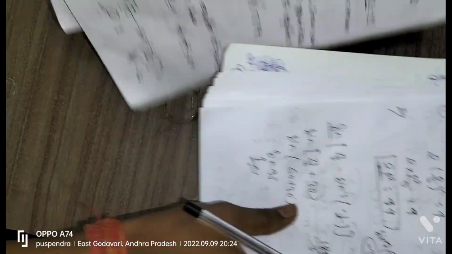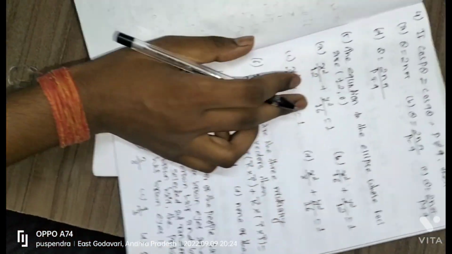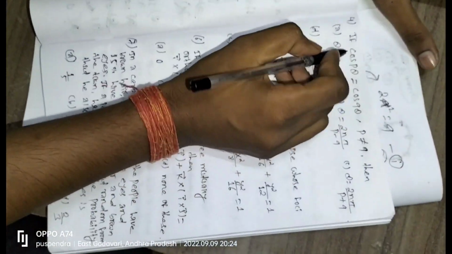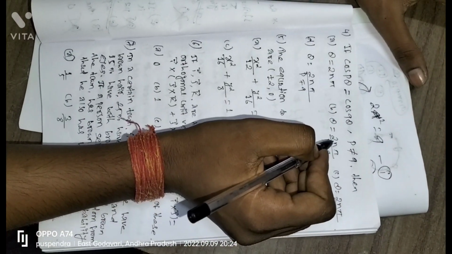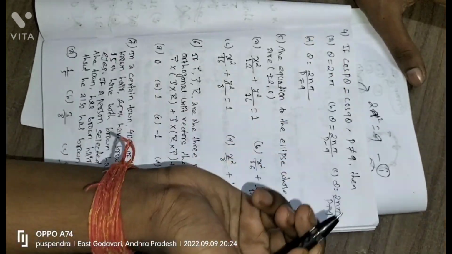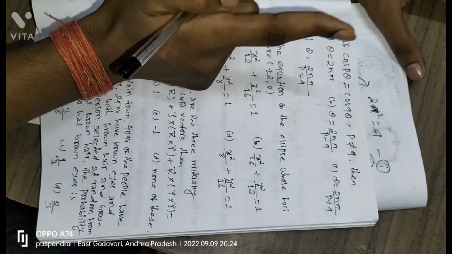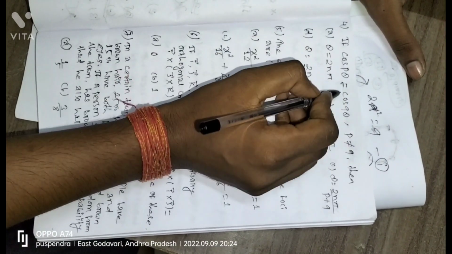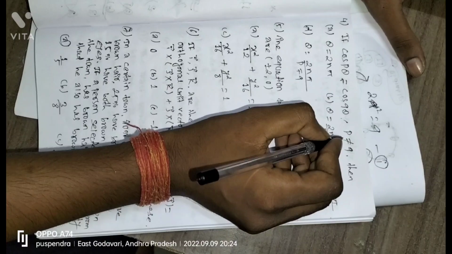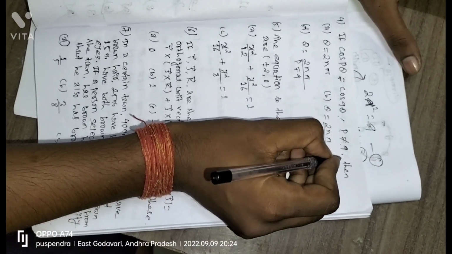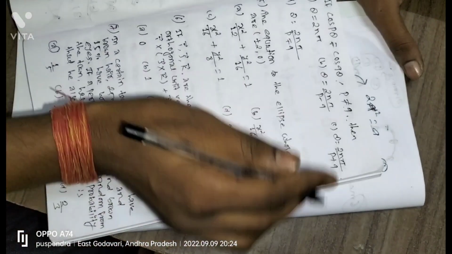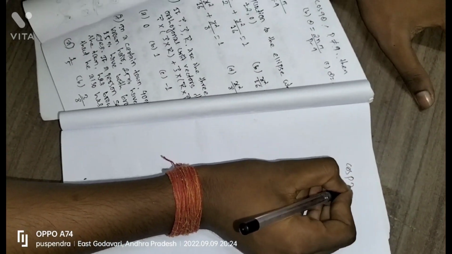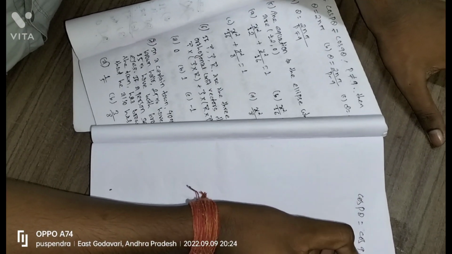Okay, let's go on. Question number 4. This is also of trigonometry only. You will be asked 2 questions from trigonometry. If cos p theta equals cos q theta, then what is the condition given? p is not equal to q. Then how do we do it? Let's see here. Cos p theta equals cos q theta.